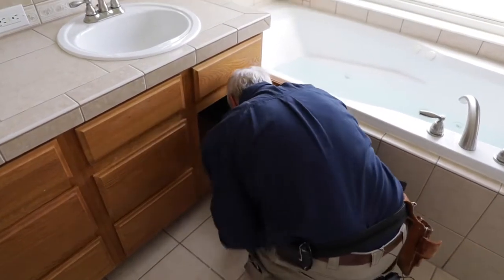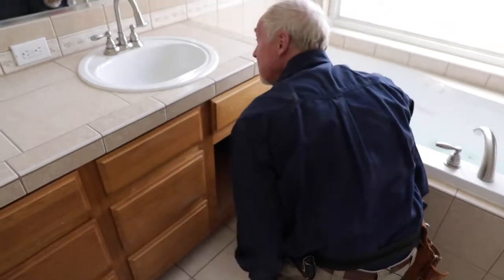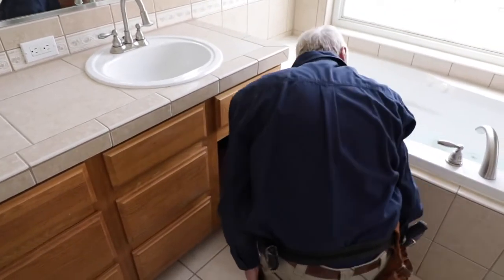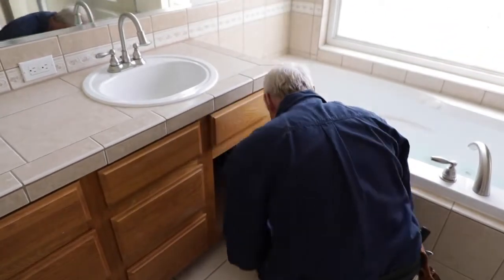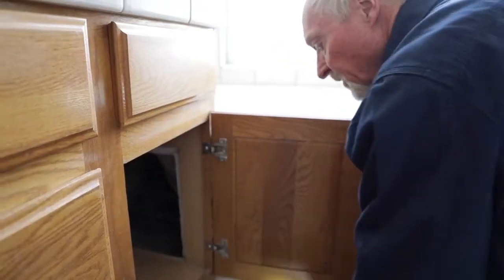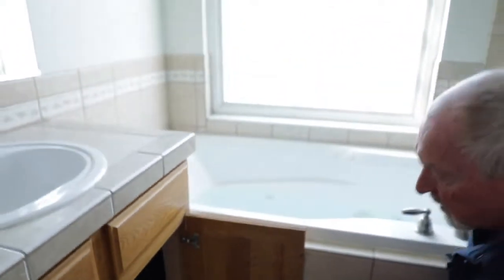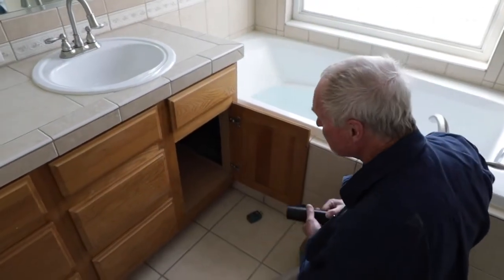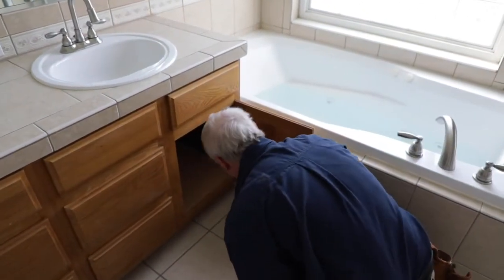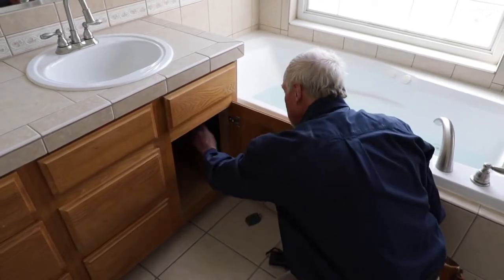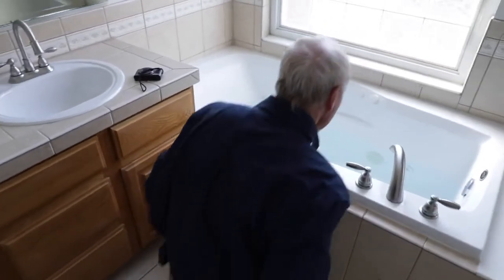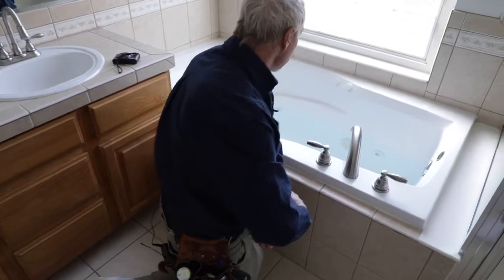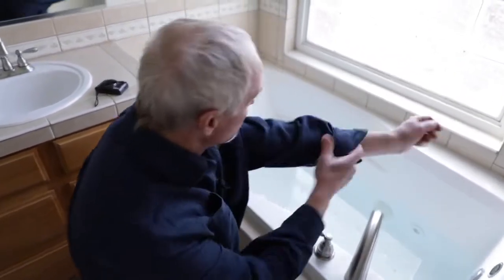And then I'm going to take a photo of this just as reference. So this is the kind of things we look for with a jet tub, and about all we can see or do. So now I will roll up my sleeve and let the water out of the jet tub.